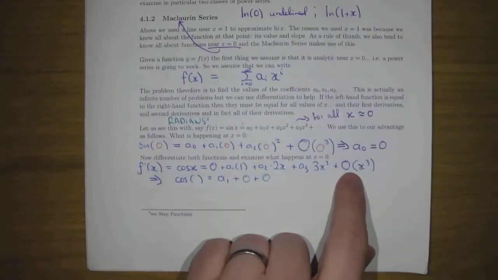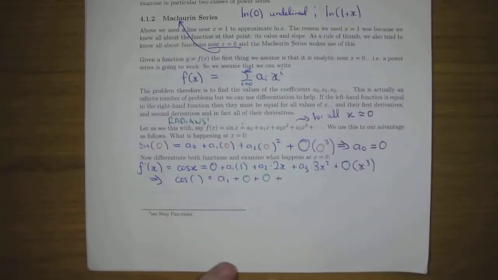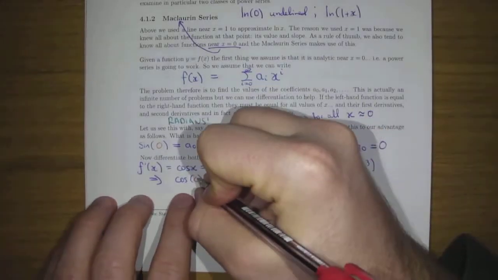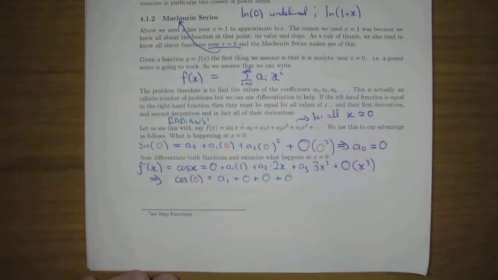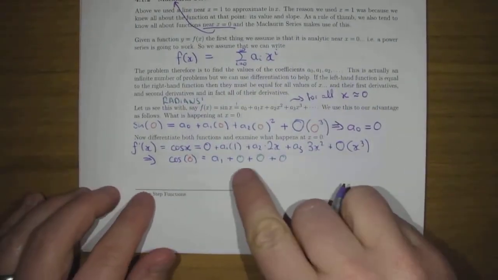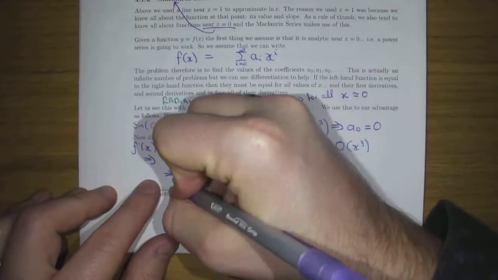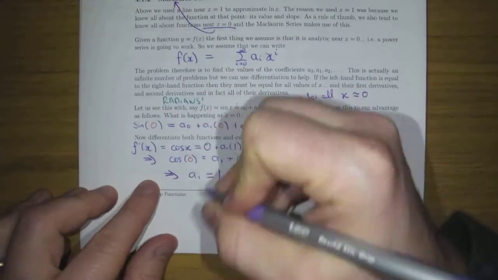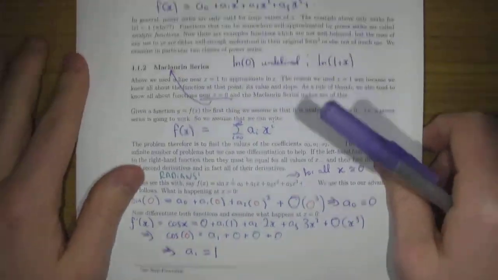These are all multiples of 0 cubed, so everything that's left over is 0. What I get here is cos of 0, and cos of 0 we know is equal to 1, and so a1 is equal to 1. And we just keep doing this, and eventually we'll see a pattern.